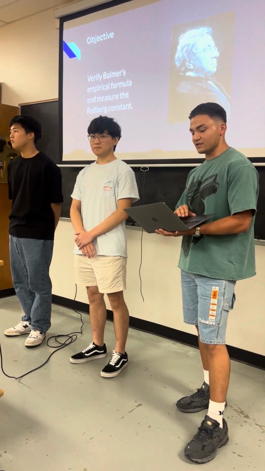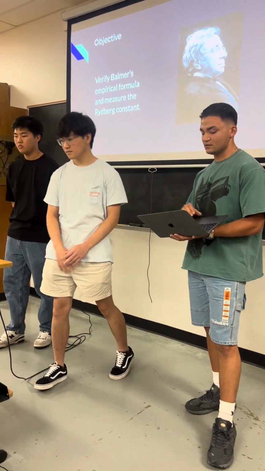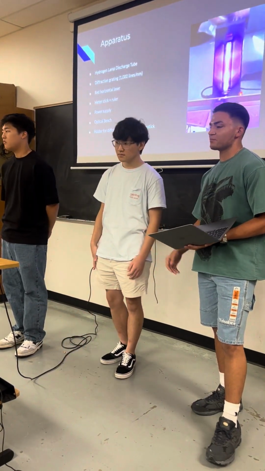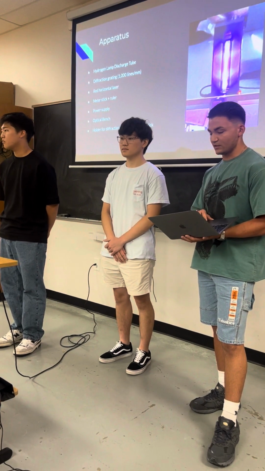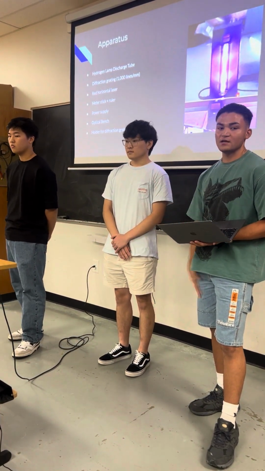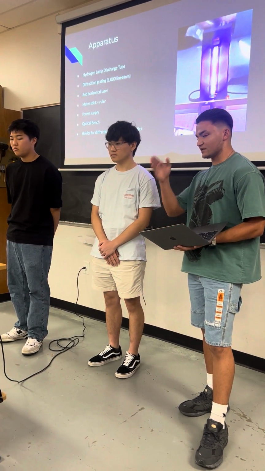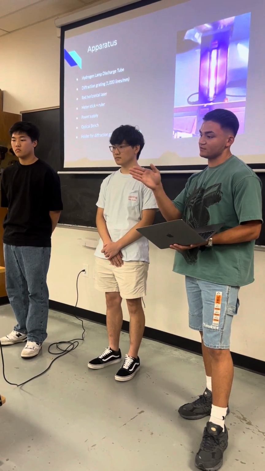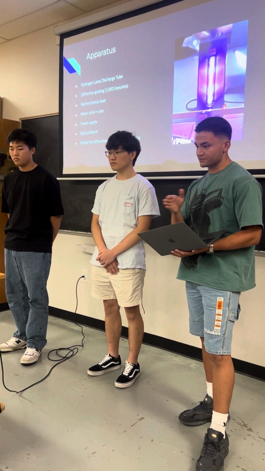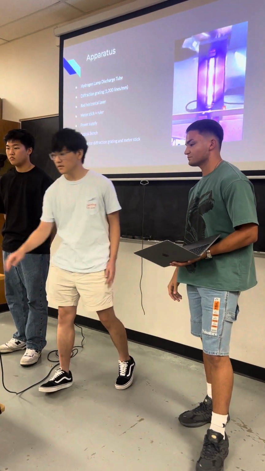So like I was saying, the objective is to verify the empirical formula and to measure the Rydberg constant against the experimental values that we'll calculate. So the apparatus to complete this lab is the hydrogen lamp discharge tube, which is just a glass rod that's filled with hydrogen, and then the power supply for it. We're also going to use a diffraction grating, which has a bunch of little lines in it that are going to diffract the light waves. We're going to use a red horizontal laser and then a meter stick to measure, and then you'll need a bench, and that's basically it.